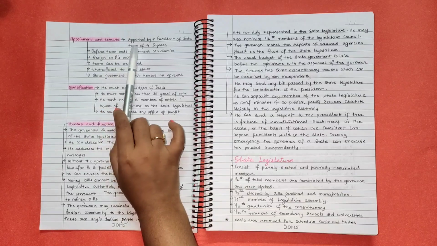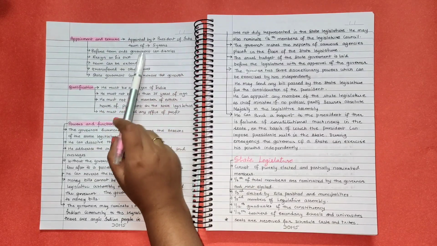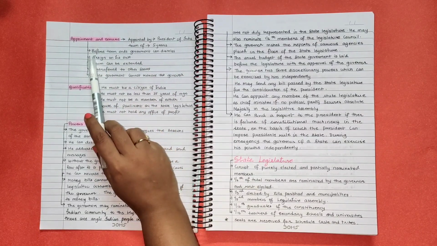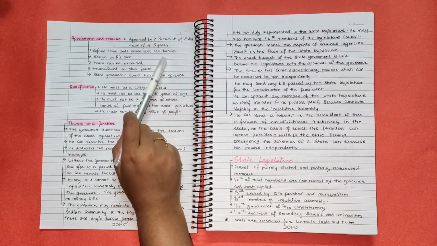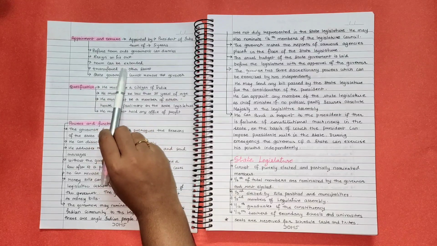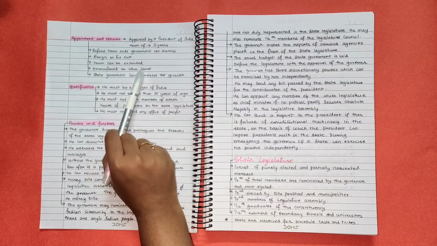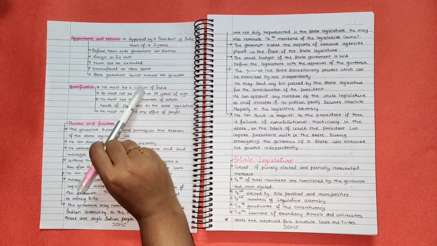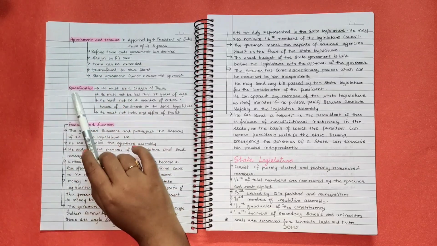Appointment and tenure. Appointed by President of India. Term is 5 years. Before term ends, governor can be dismissed. Resign on his own. Term can be extended. He can be transferred to other state. State government cannot remove the governor.